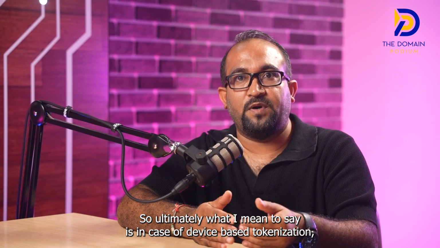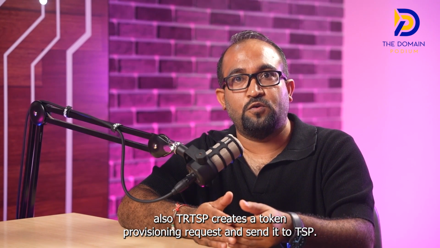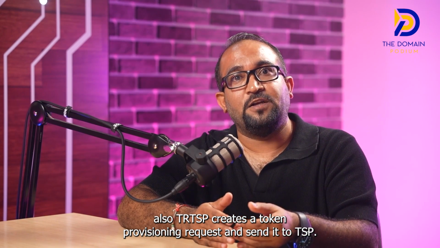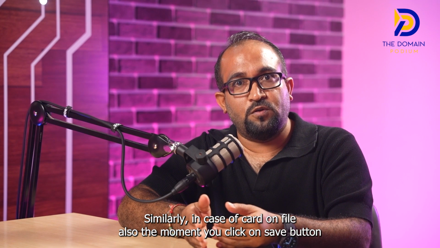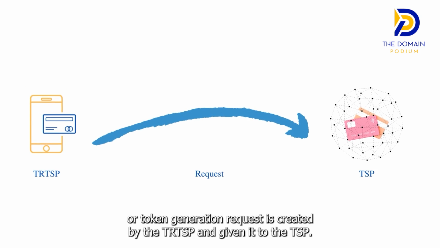So ultimately, what I mean to say is, in case of device-based tokenization also, TRTSP creates a token provisioning request and sends it to TSP. Similarly, in case of card on file also, the moment you click on the save button, a token generation request is created by the TRTSP and given to the TSP.